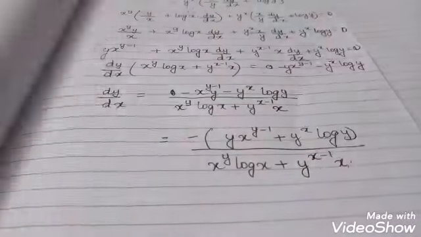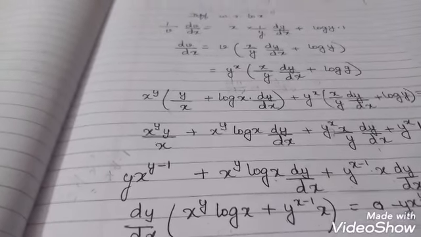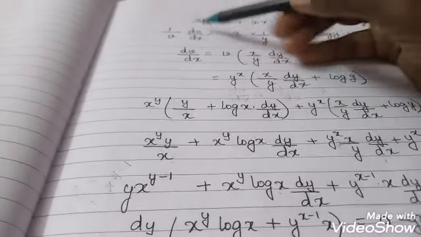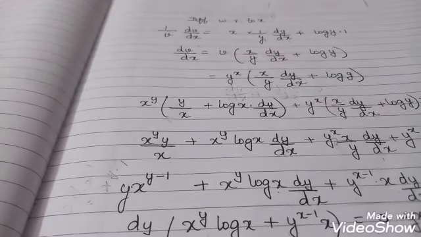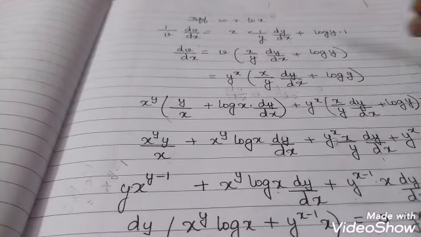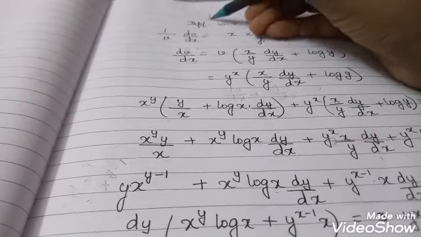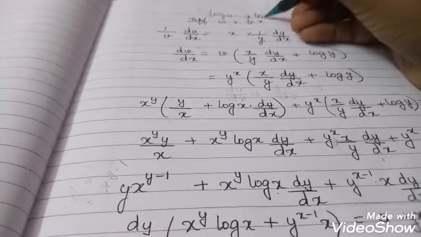Okay. Now we'll differentiate it with respect to x. What is differentiation of log v? It's nothing but 1 by v into dv by dx. So 1 by v dv by dx is equal to, log v is equal to x into log y.